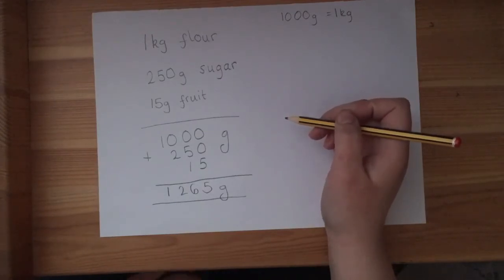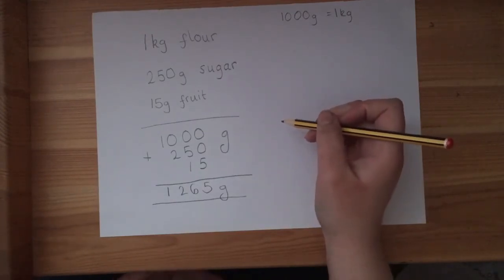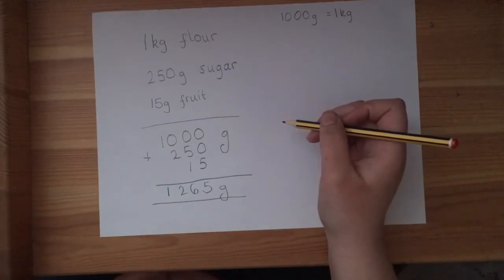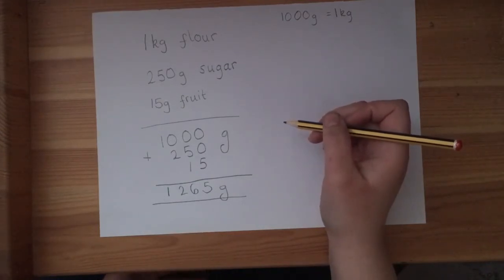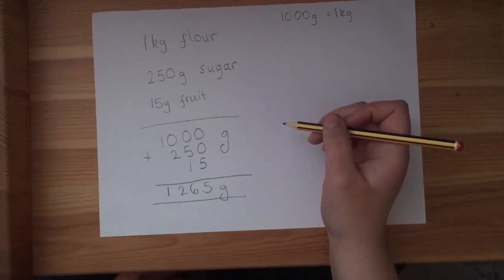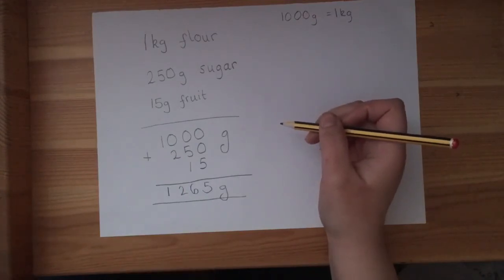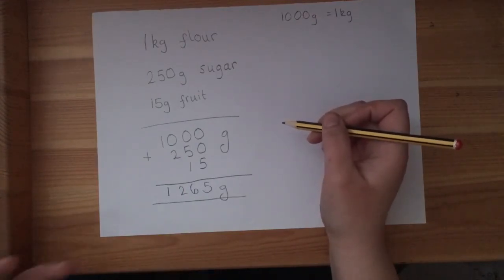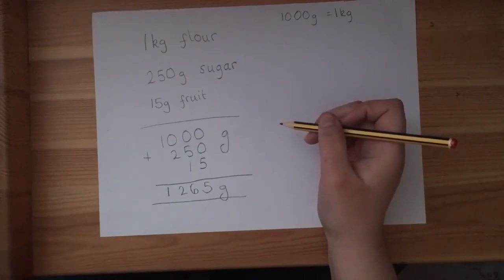Now you can have a go with some of the ingredients that you found in your kitchen, or if you'd like a bit of a challenge, there will be a worksheet put on Facebook. Spend about 10-15 minutes doing this, or you could even challenge yourself and try to bake a cake using a recipe. So see if you can weigh out your own ingredients and find out how heavy the cake is, what the mass is at the end. Have fun, everyone.